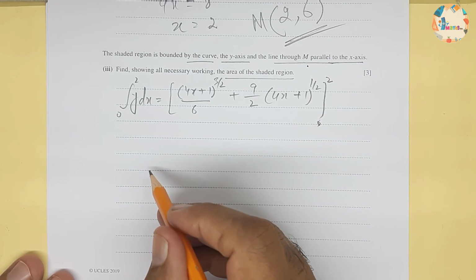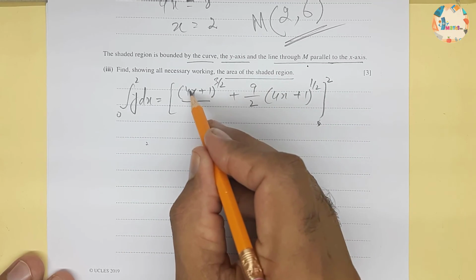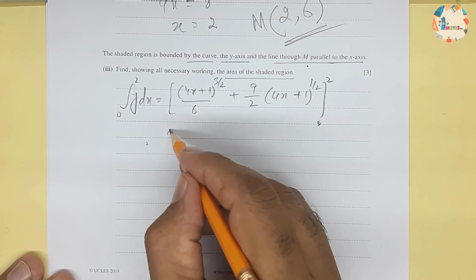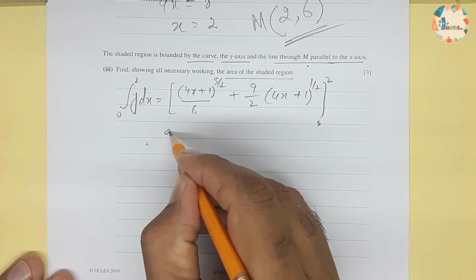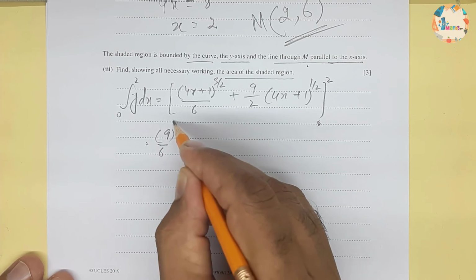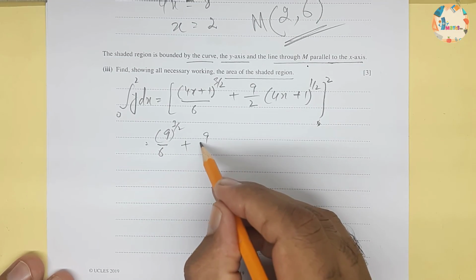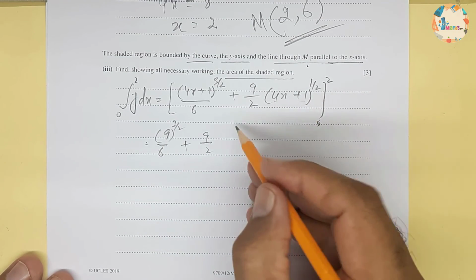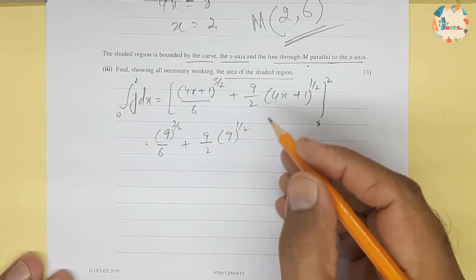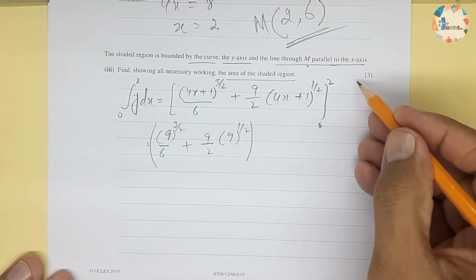And now we can replace the upper limit. If we replace 2, this will be 8 plus 1, which is 9. So 9 over 6, 9 raised to the power 3 by 2, plus 9 over 2, and this will be 9 raised to the power 1 by 2, and this is basically the upper limit which we have replaced.